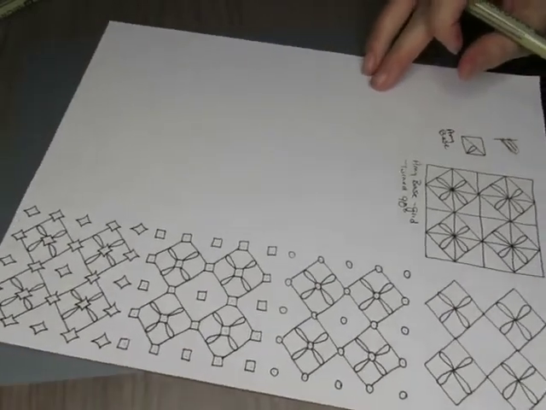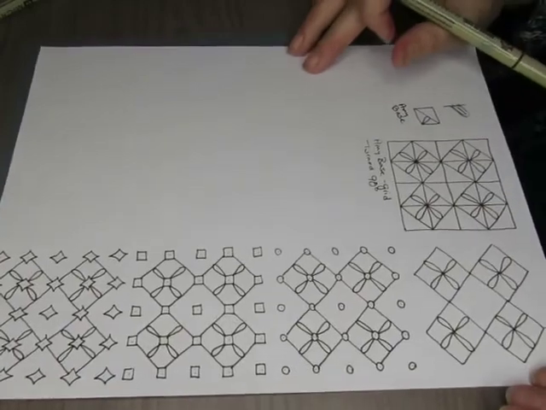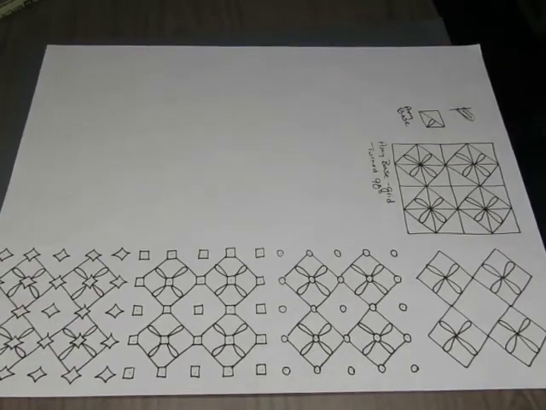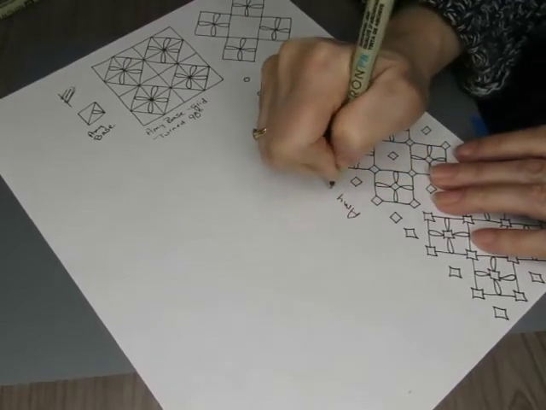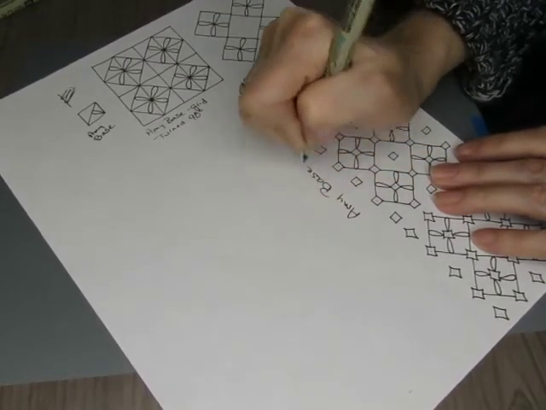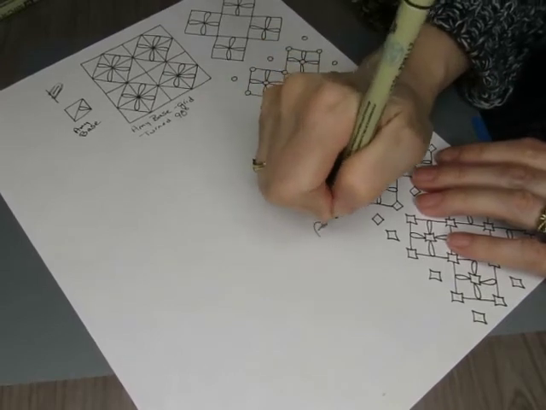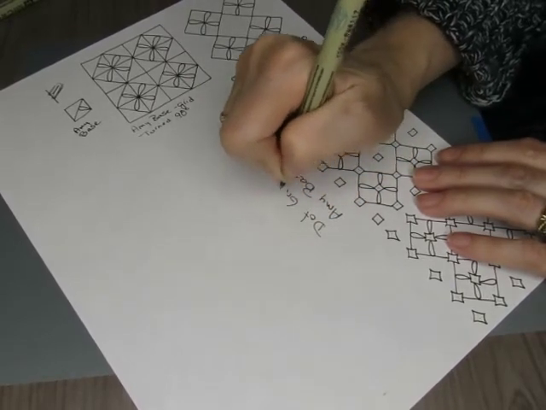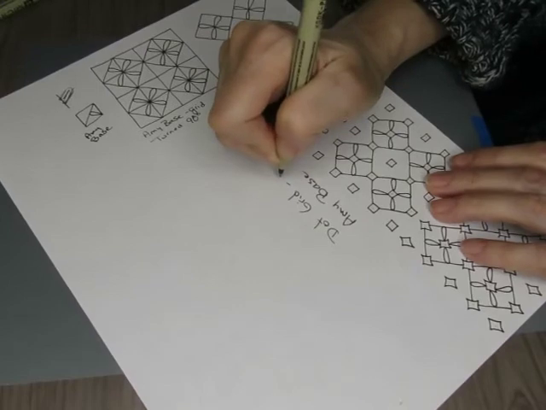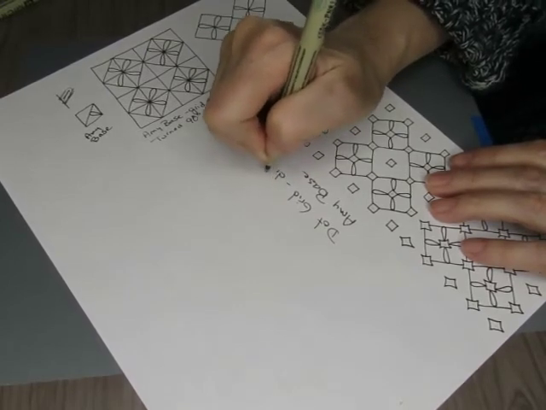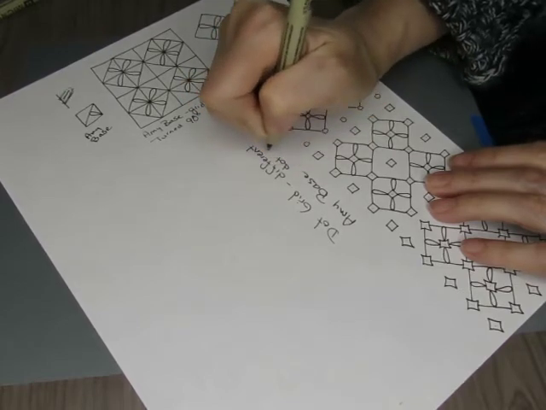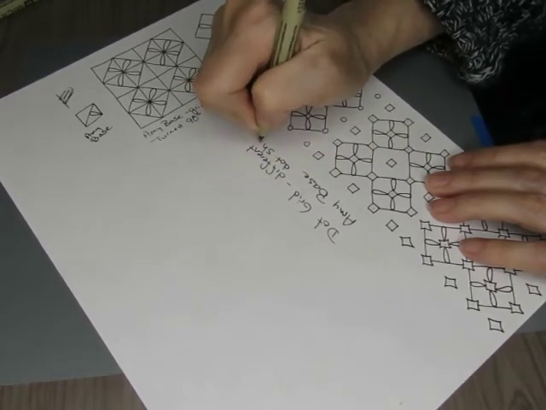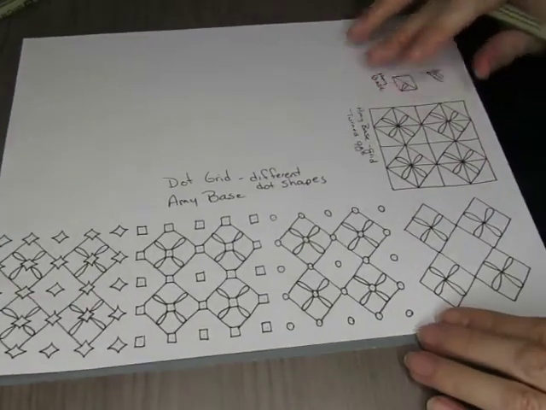I want you guys to see that, how it's all different. Anyways, these are all Amy base. Dot grid. Different dot shapes. That's what that is.